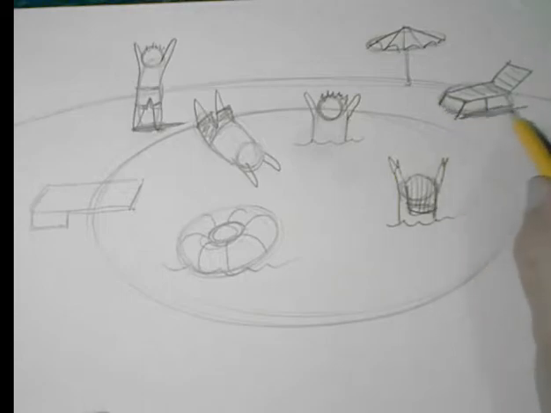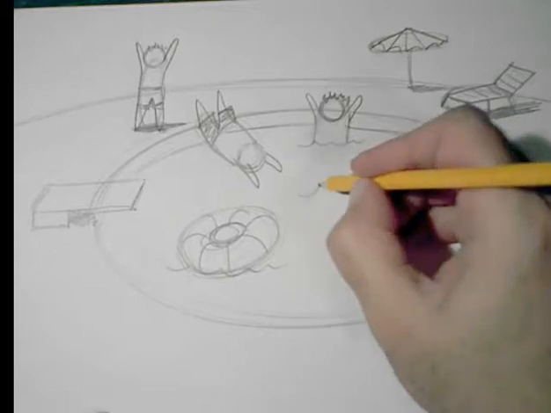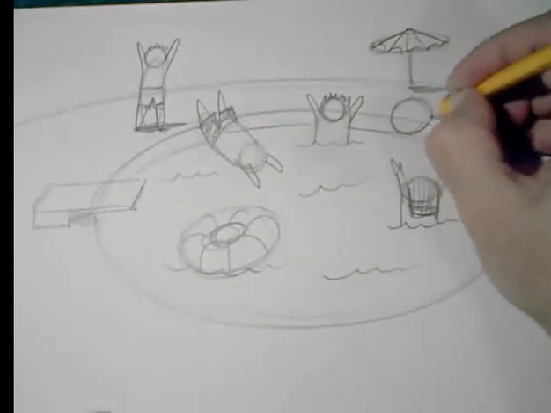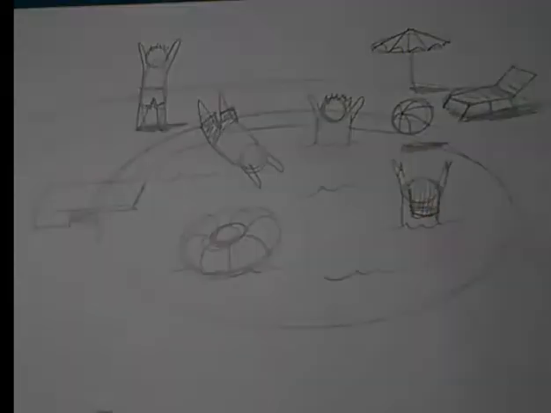That's right. Okay, so I left a bunch of things out of my pool scene, and I want you guys to do a pool scene and think of things that you might see at the pool, okay?